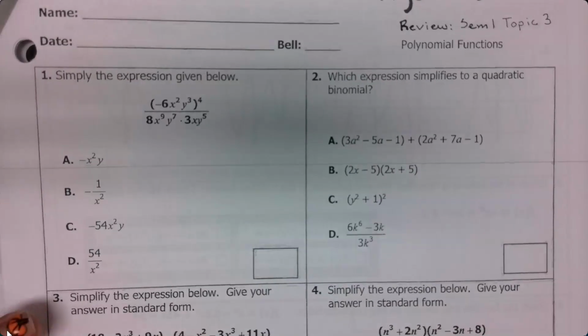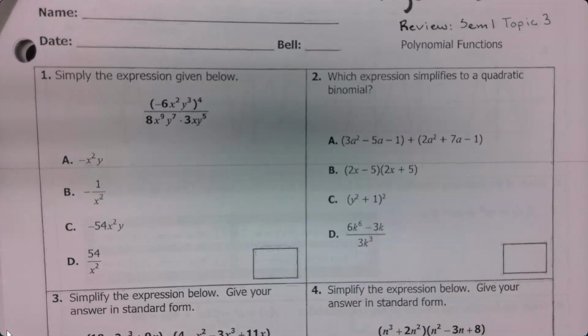This one wants me to simplify the expression below. I don't think we did this one.